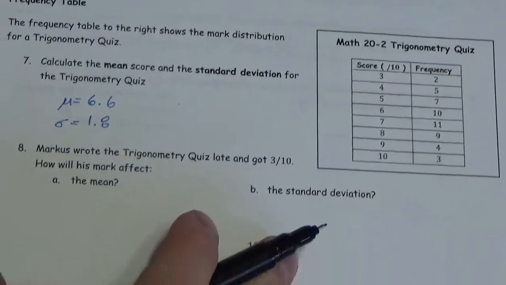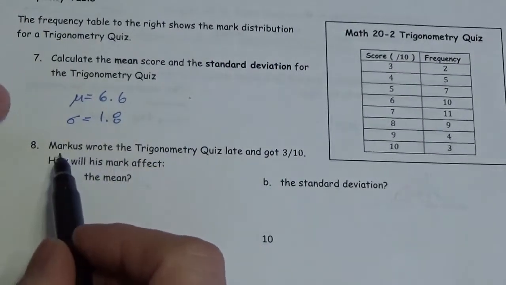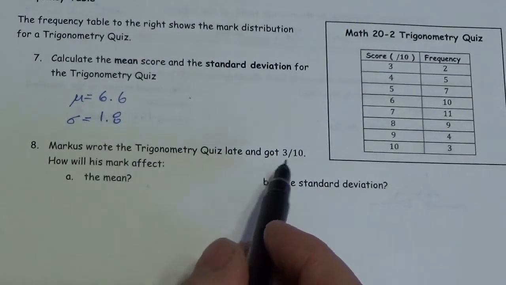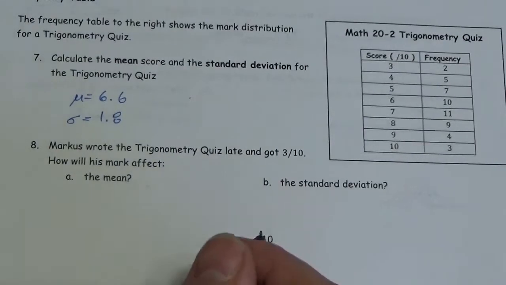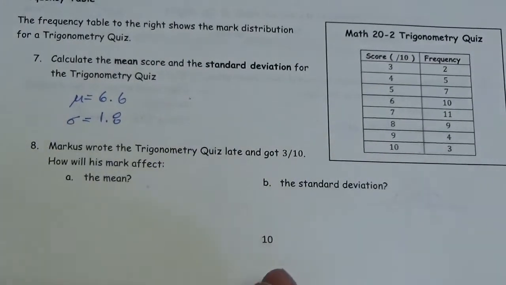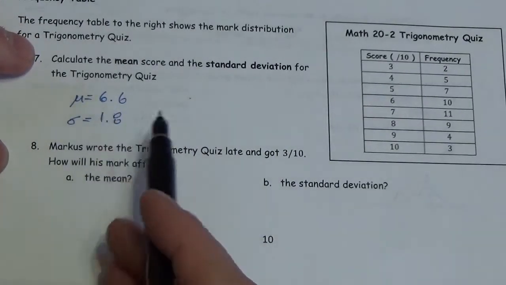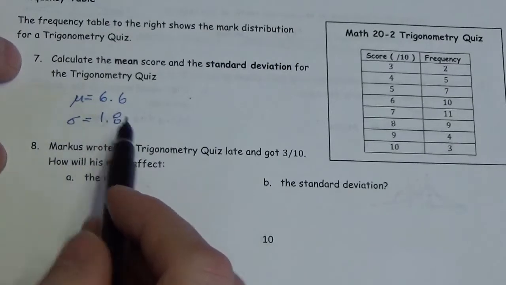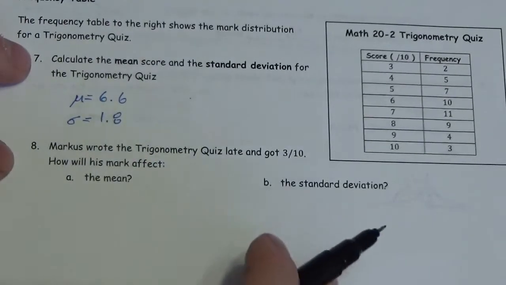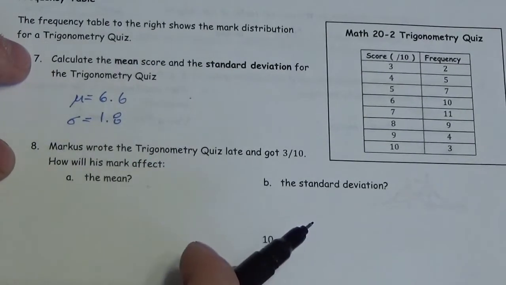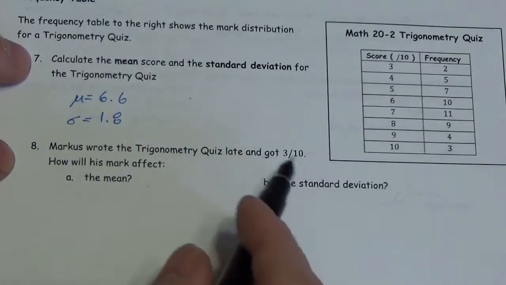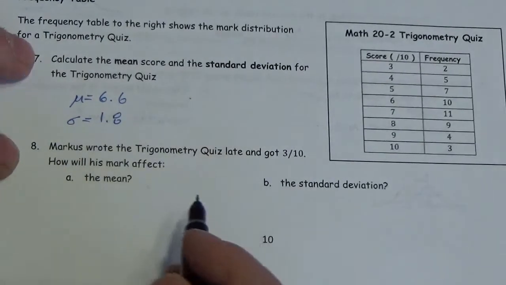Now let's take a look at the next question here because they are related. It says Marcus wrote the trigonometry quiz late and got 3 out of 10. How will his mark affect the mean and the standard deviation? Now I want to think about that. Think about where the mean is located here: 6.6, and we're going to add a mark to it that's smaller than the mean, and substantially smaller. That's less than half of that.